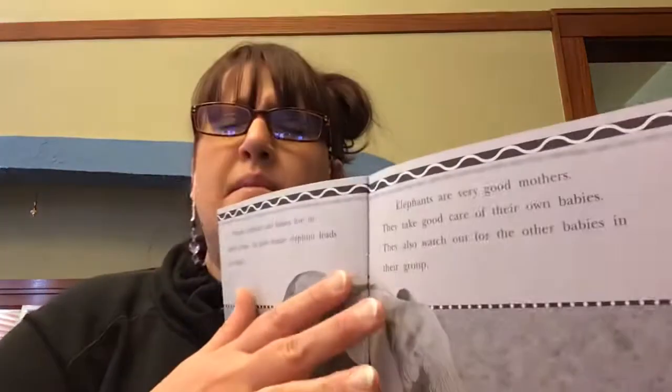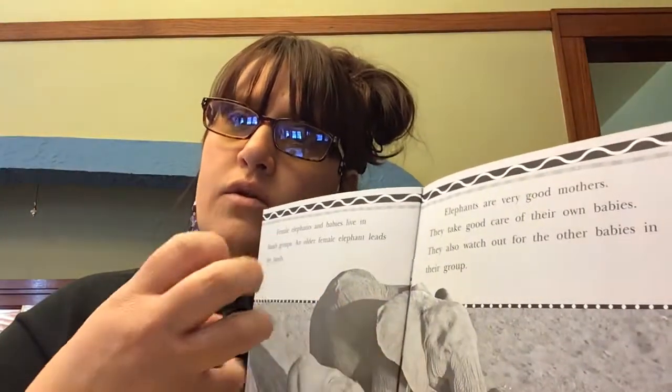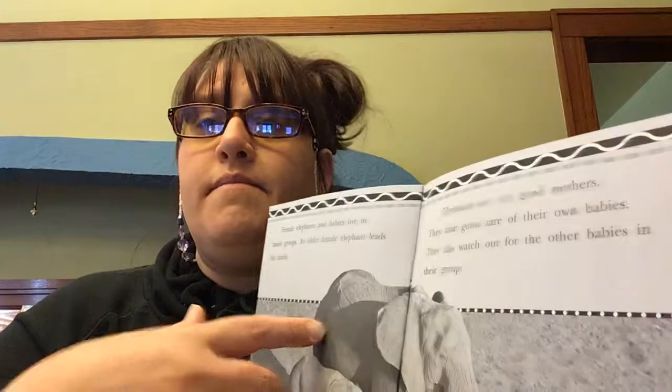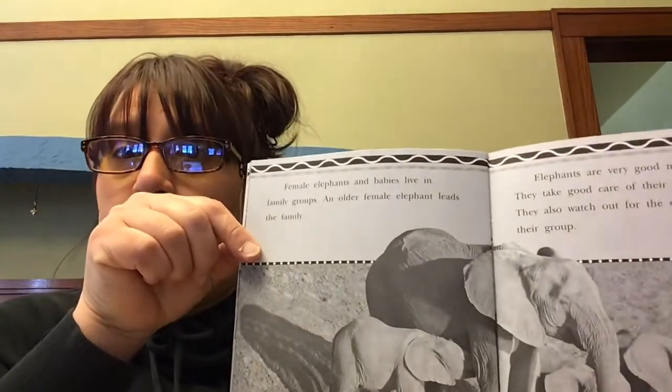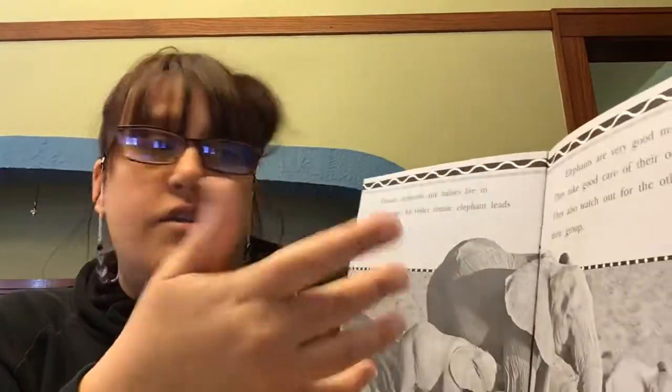I know that I think wolves also live in packs or family groups and take care of each other. So older female elephants lead the family. I believe there's monkeys or apes too that live in troops or groups and do the same thing. So elephants also live in groups and take care of each other's young. They're good mothers. They take care of their own babies and they watch out for other babies in their group.